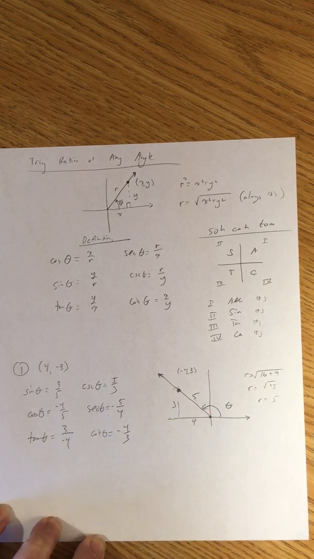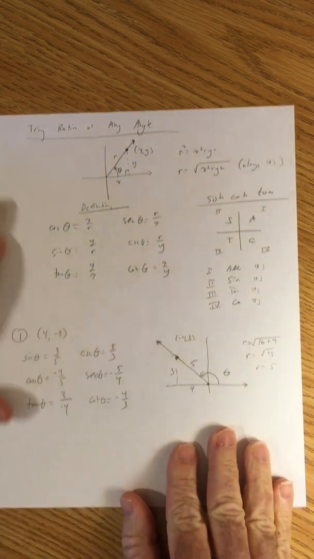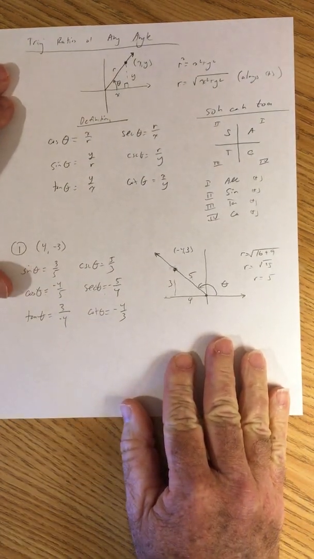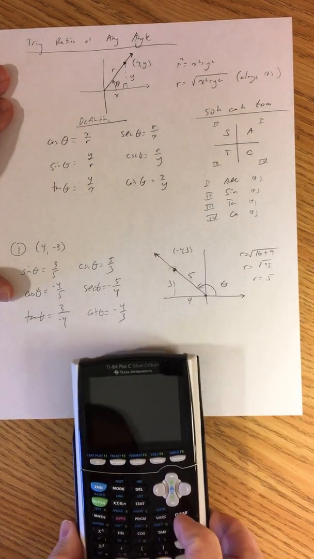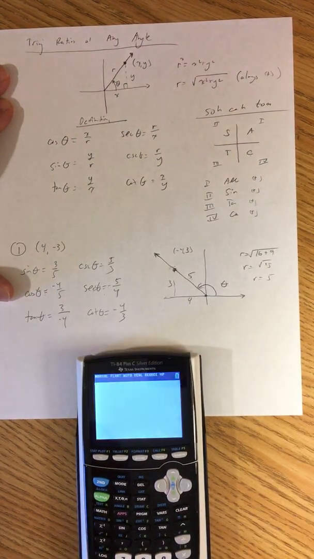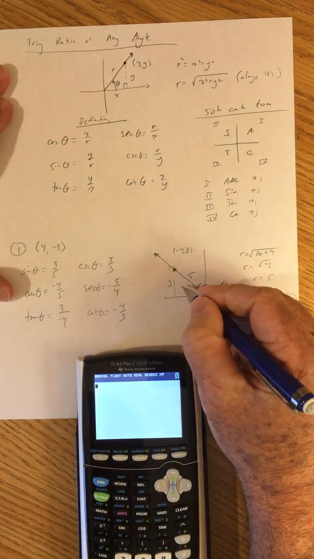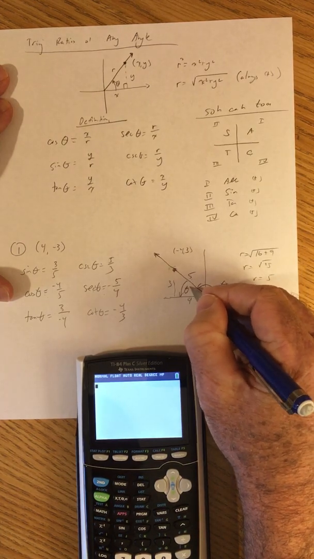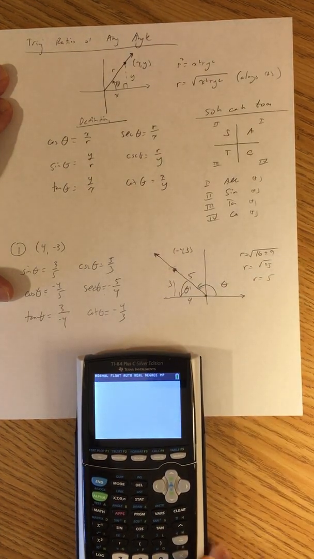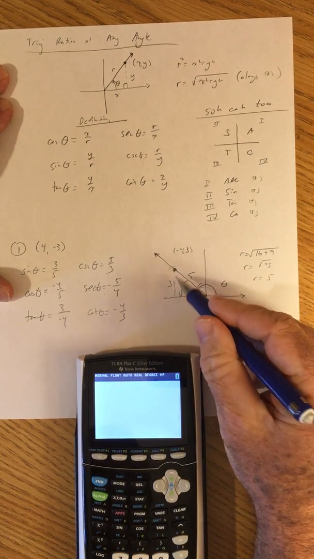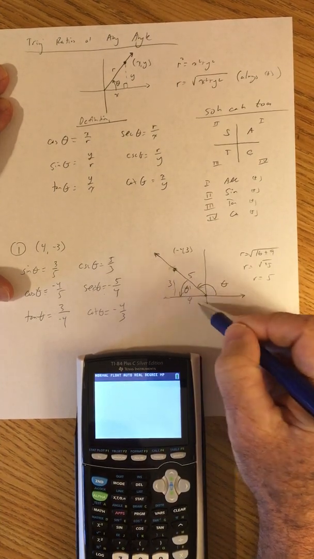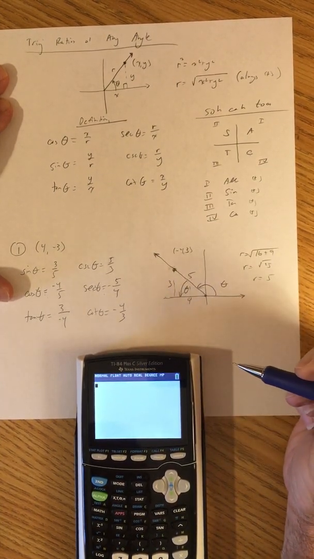All right, well, you're going to check these all by grapher. Okay, I'm going to slide this up so we can see the grapher. I keep them both in frame. Okay, we're going to find the reference angle in here, theta prime, by grapher. Now, this triangle has sides of 3, 4, and 5.